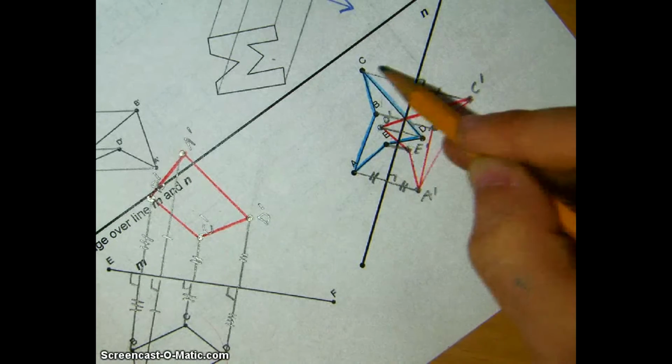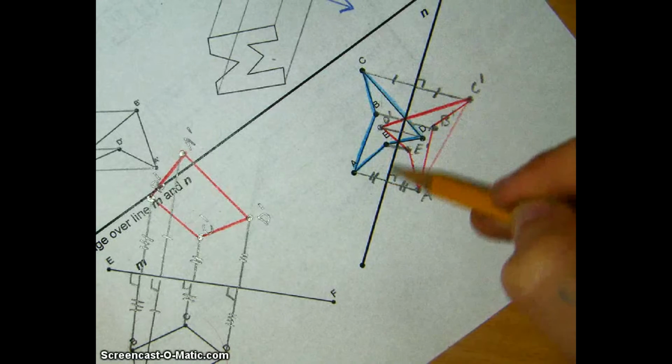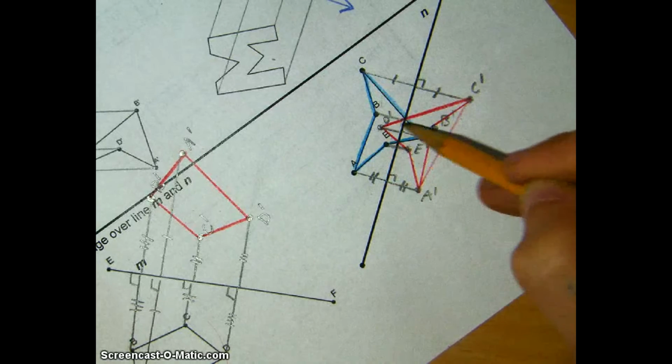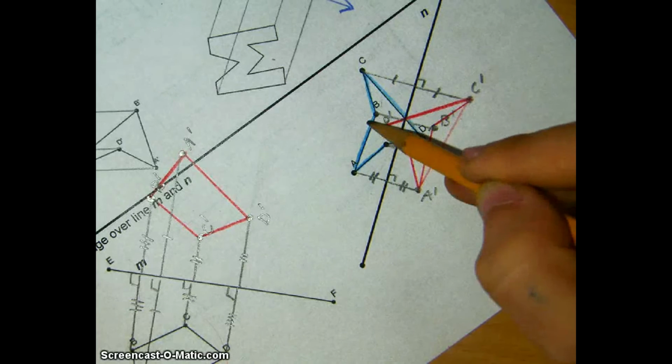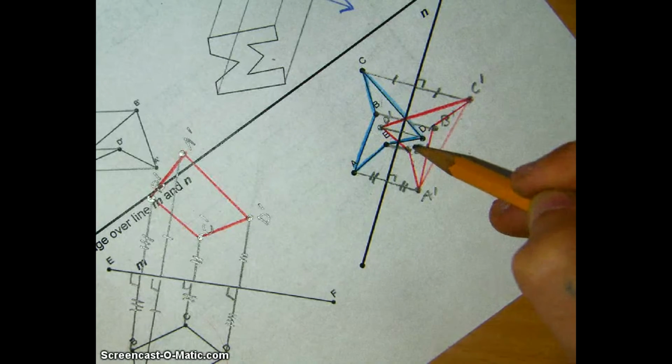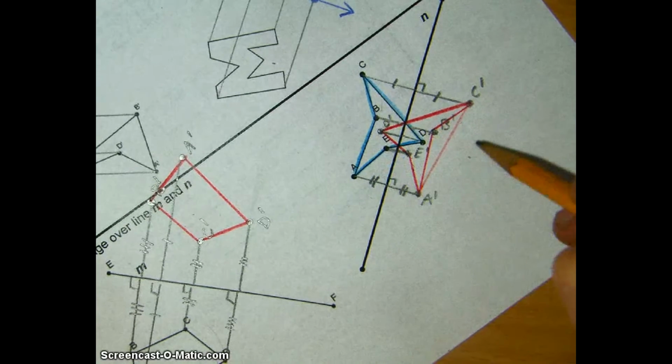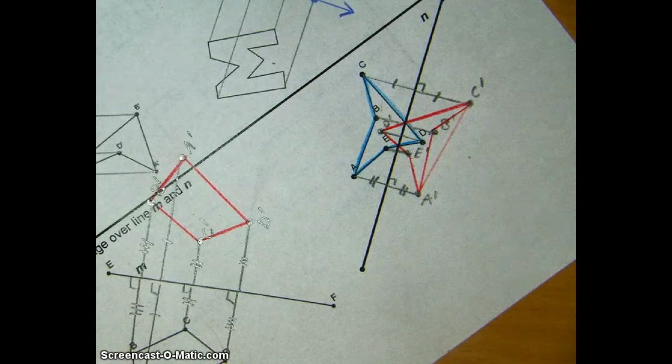So just because this polygon crosses the line of reflection, doesn't mean all the points are going to shift to this side. They're all going to shift to the opposite side they're on before. So you can kind of see they intersect like this, and it looks like a pretty accurate reflection.